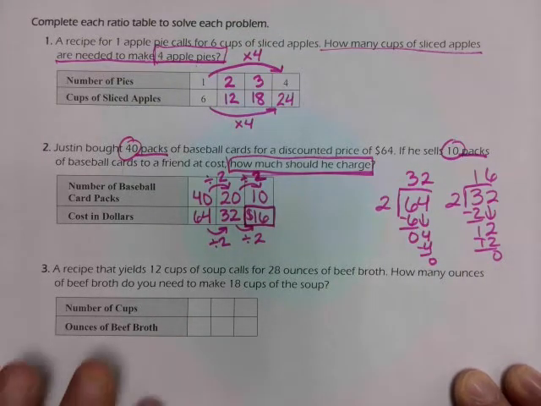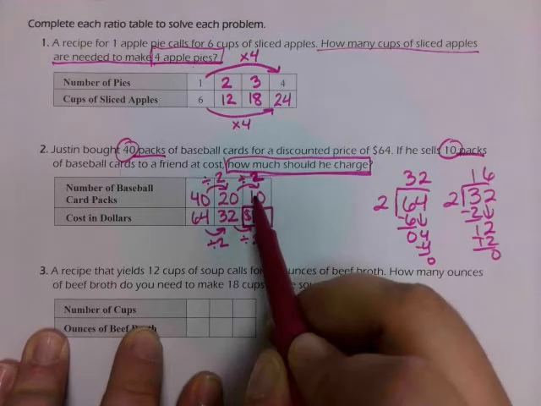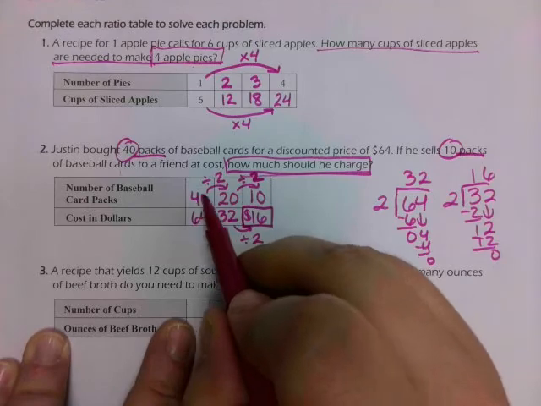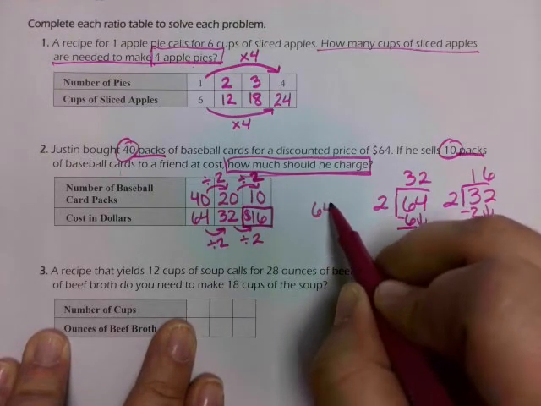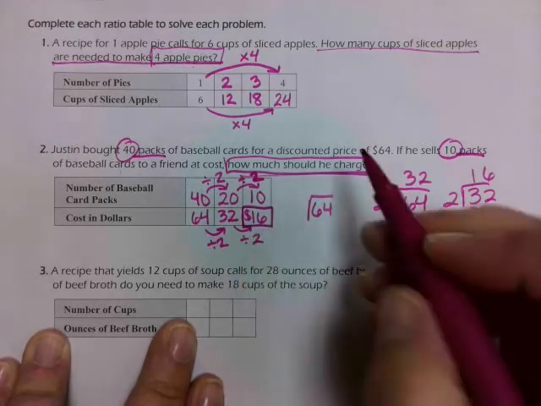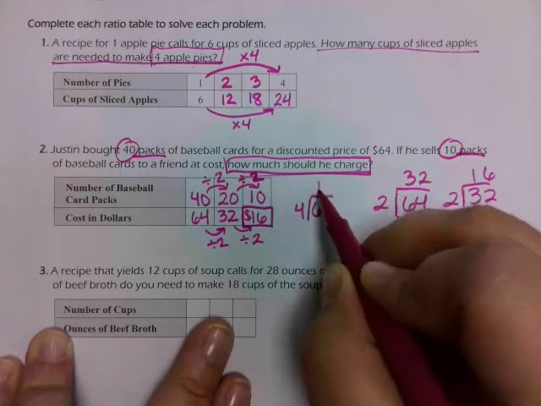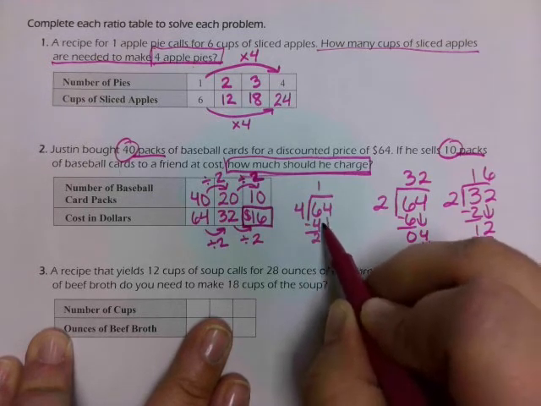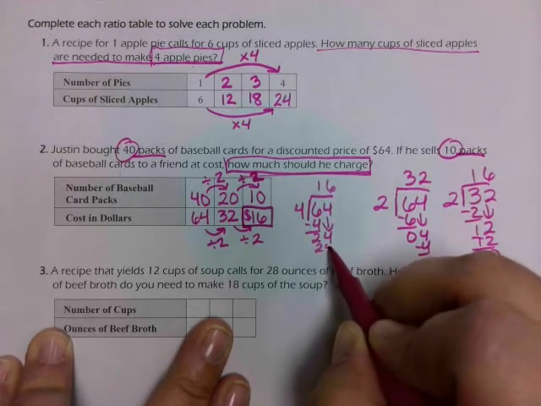Now, like I said earlier, we didn't have to go to 20. We could have gone directly from 40 to 10 by dividing by 4. So 40 divided by 4 is 10. 64 divided by 4 should get me my answer of 16, if we did it correctly. 4 goes into 6 1 time, which is 4. Subtract, you get 2. Bring down your 4. And then 4 goes into 24 6 times.